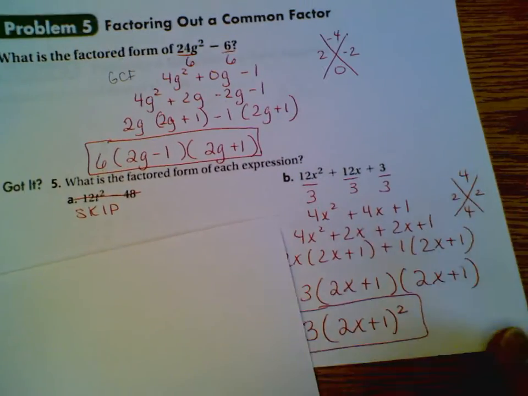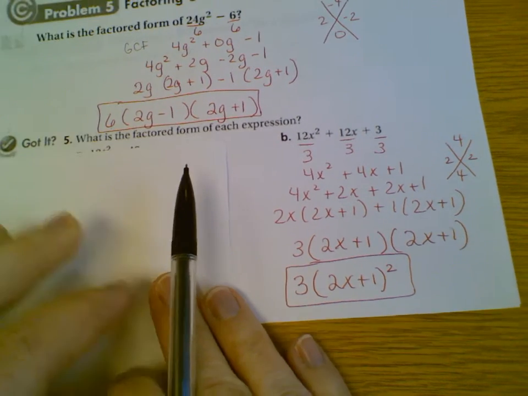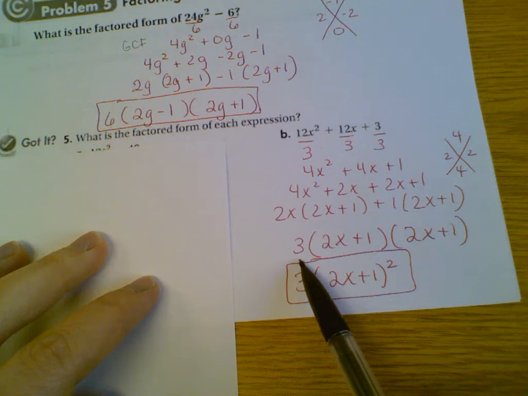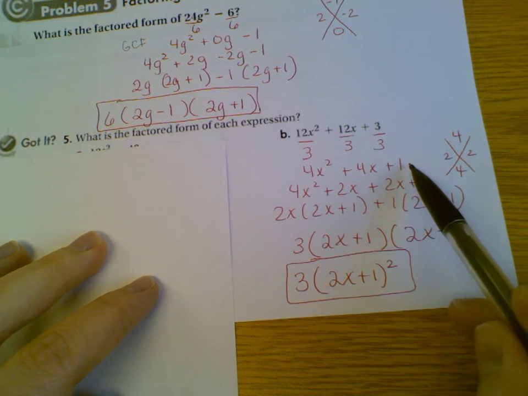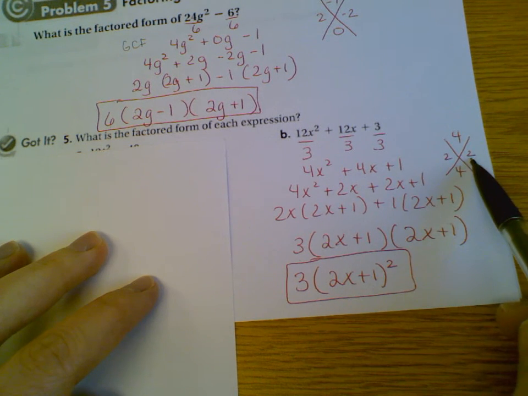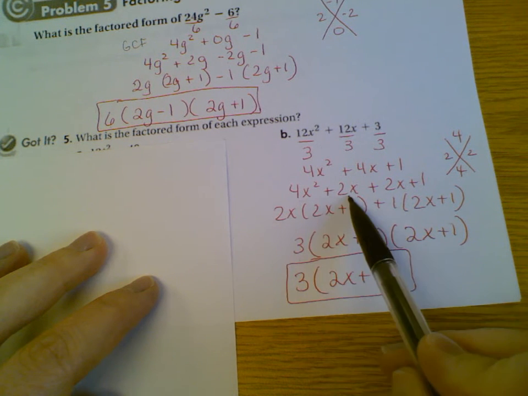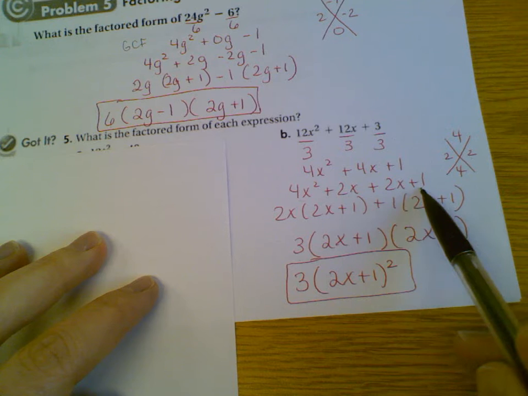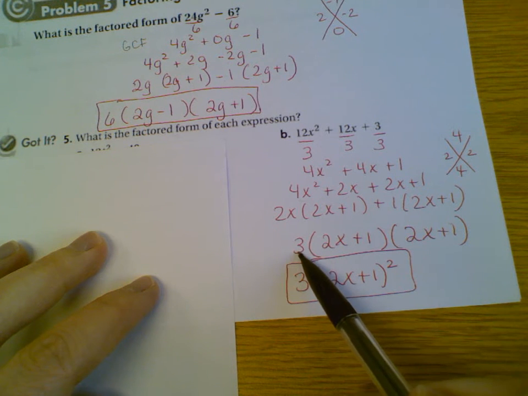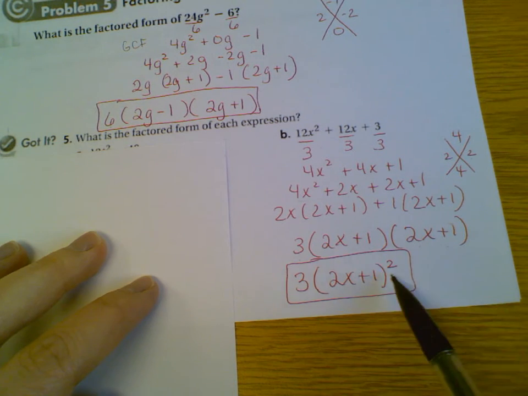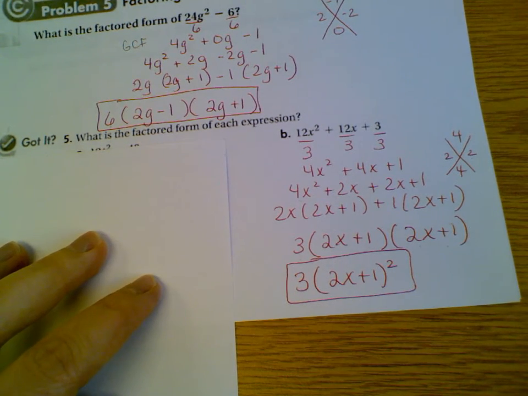So in your got it question, you should have first started by pulling a 3 for your GCF. So I'm going to put that 3 down there in my answer. And then I'm going to slide my 4 over and find my factors, so I should be using 2 and 2. When I do my grouping, I pulled a 2x from the first group and a 1 from the second group. So I got 3 as my GCF and then 2x plus 1 and 2x plus 1. Since they are the same, I rewrite it with that exponent of 2.